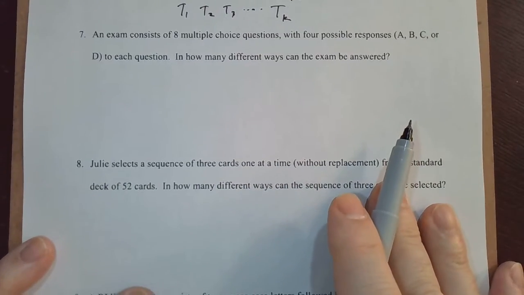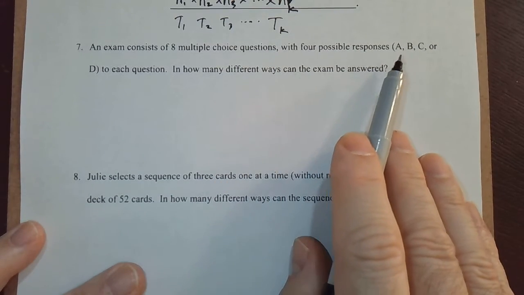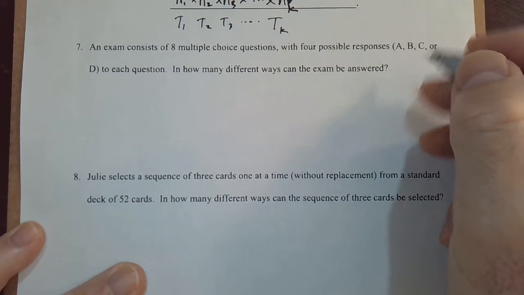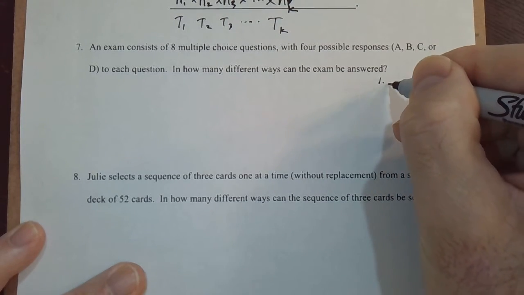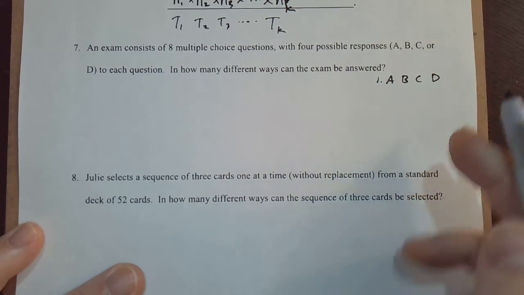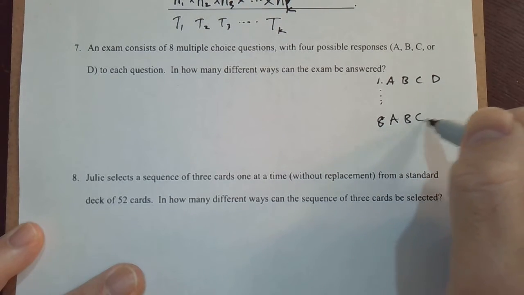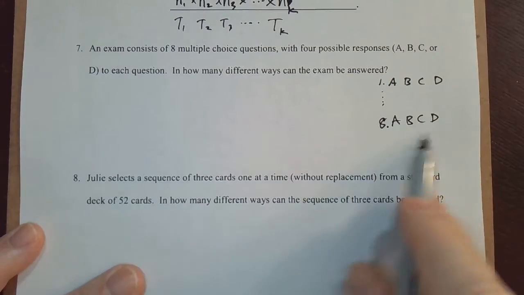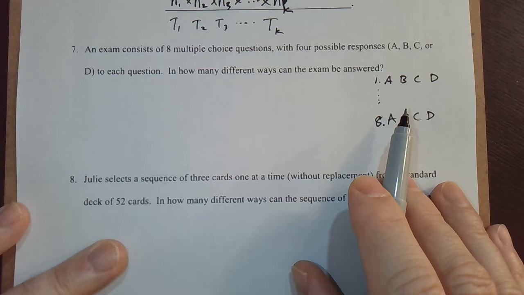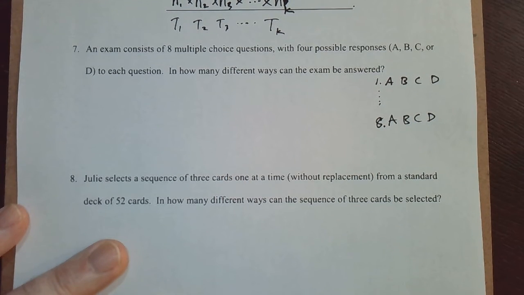Okay, an exam consists of 8 multiple choice questions, each with 4 possible responses, A, B, C, or D. So the answer key could look something like this. And for number 1, all you have to do is circle one of those, and it goes all the way down to 8. So you'd have 8 of these choices, 4 choices for each one of the questions. In how many different ways could that exam be answered?